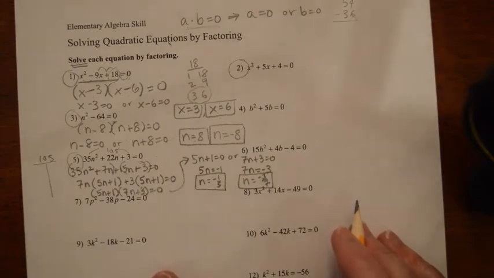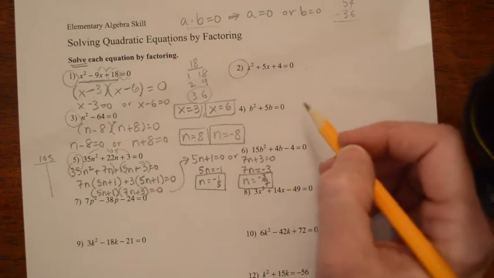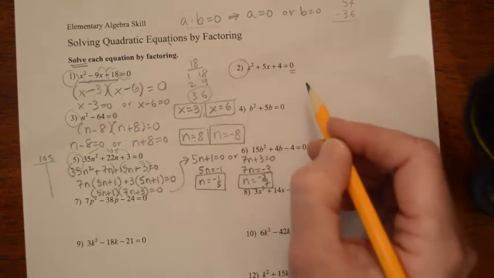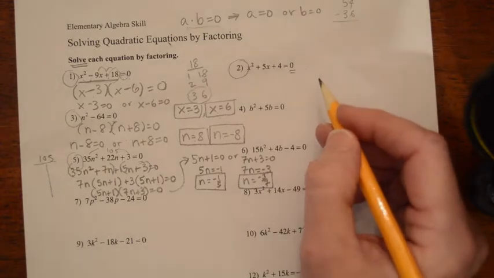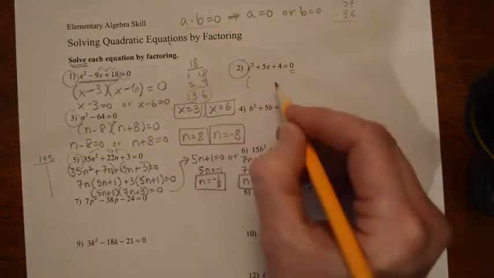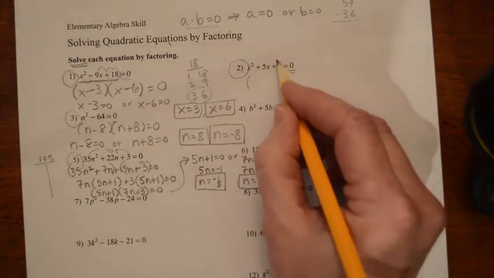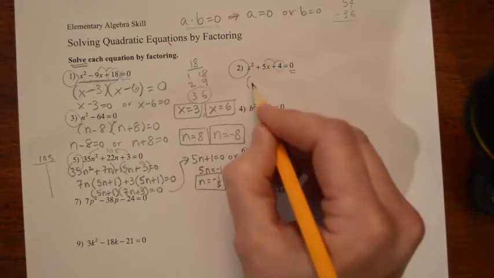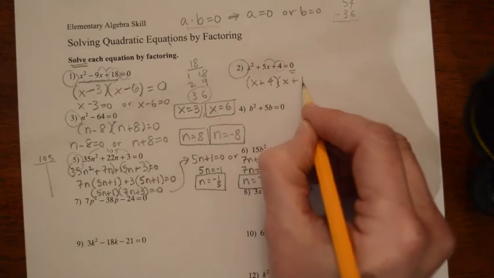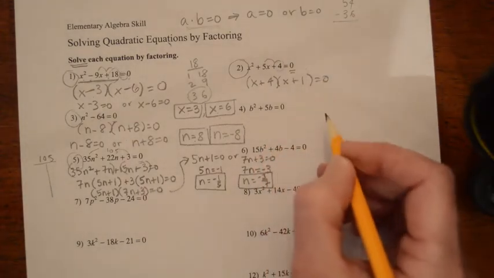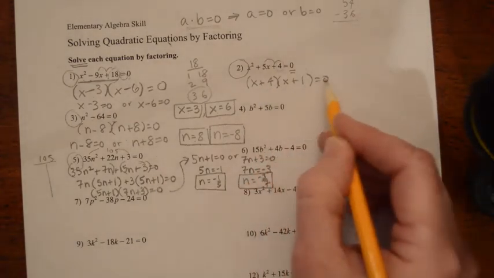Okay, hopefully you did all right with that. Again, all these initial problems have this set equal to 0, and so we're really in a good position. We just have to factor this. I'm looking for 2 things that multiply to 4 that add to 5. So I've got x plus 4, x plus 1 equals 0. Now I have a product of 2 things equaling 0.